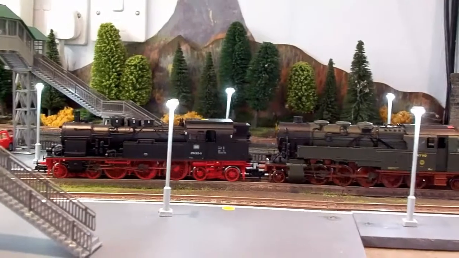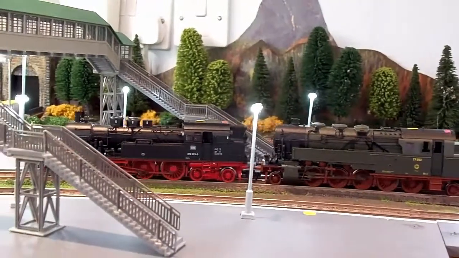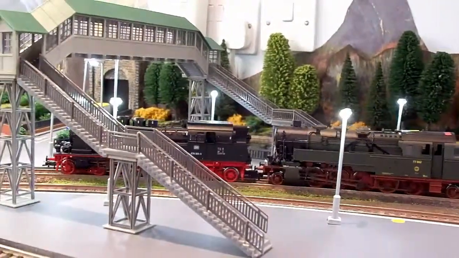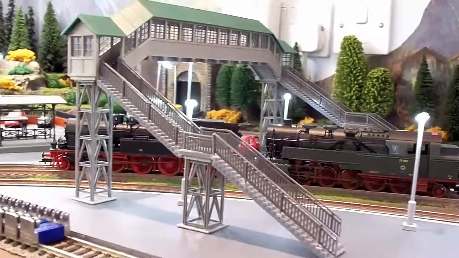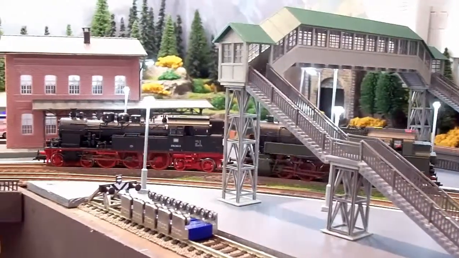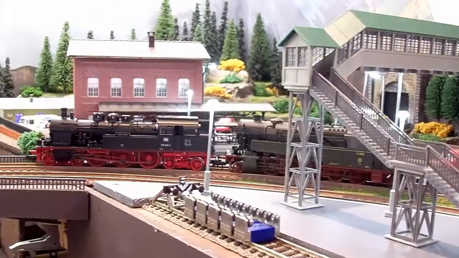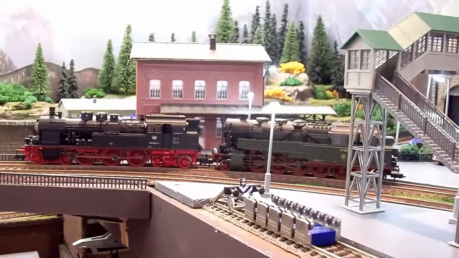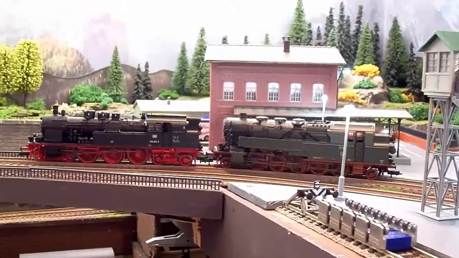So now we can see that there's different diameter driving wheels, and therefore as they both have got sound chips, and if they're correctly adjusted, then we should see completely different chuffs, as it were, as these engines proceed further down the track.